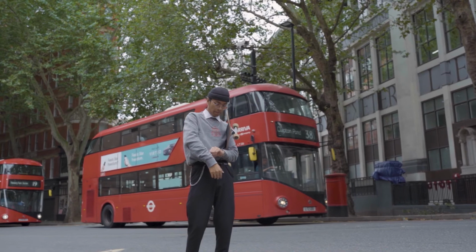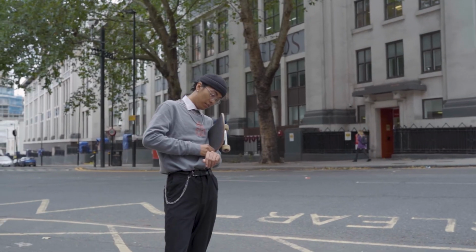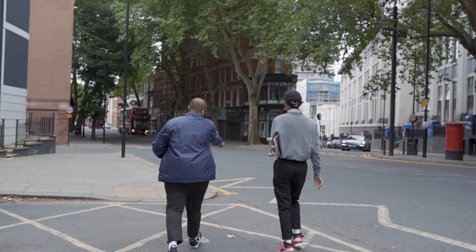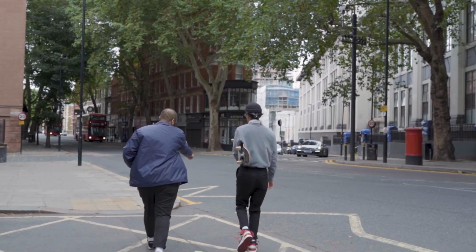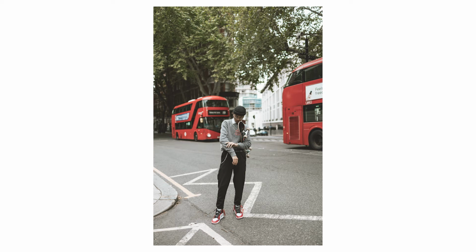For the detailed shots, I had Pierce pose in front of these 2 buses. I was waiting for them to pass. The vibe I was going for here is Pierce is waiting for his friends. He's got his skateboard in one hand, and it's just trying to show that the whole day was him out with his mates, or he's waiting for his mates.